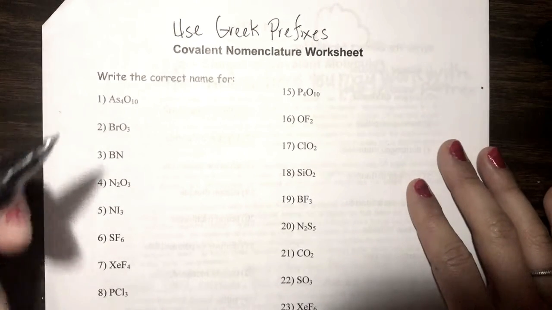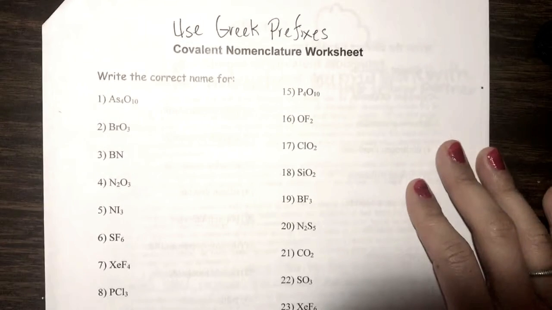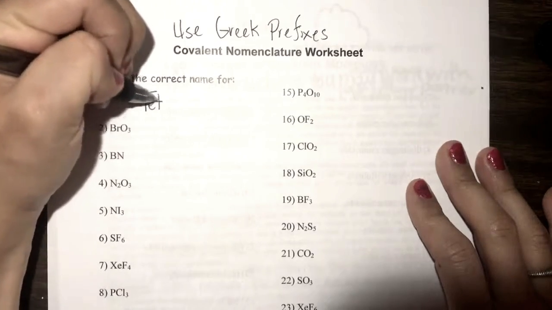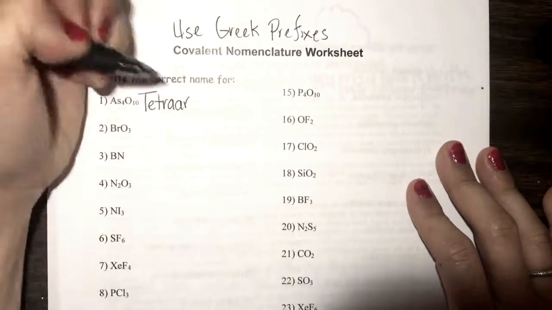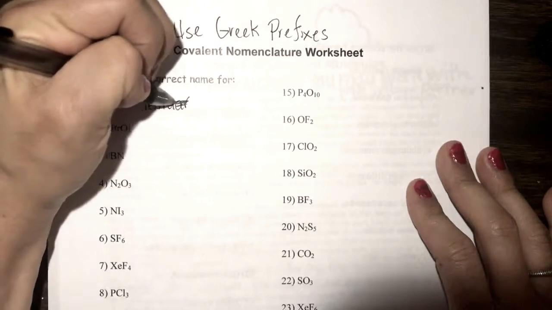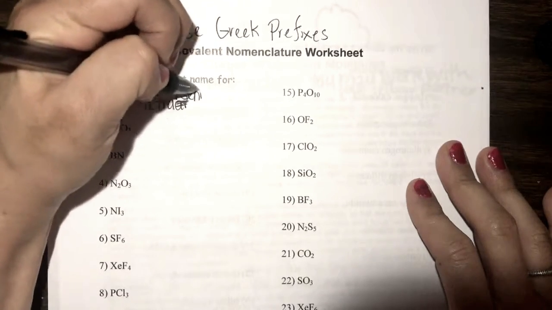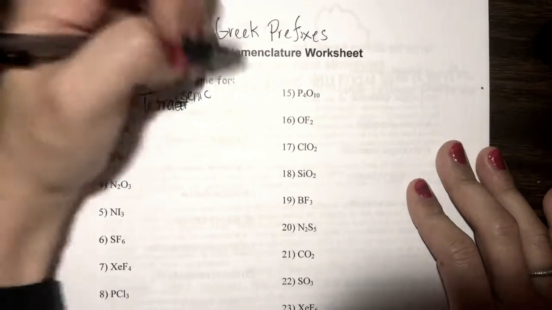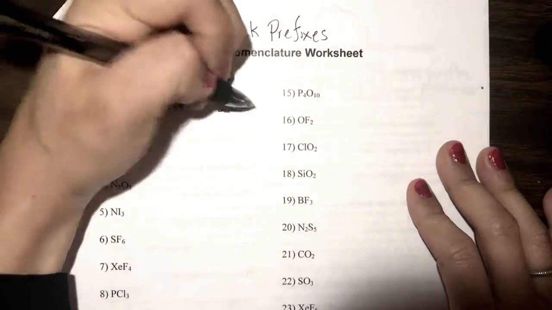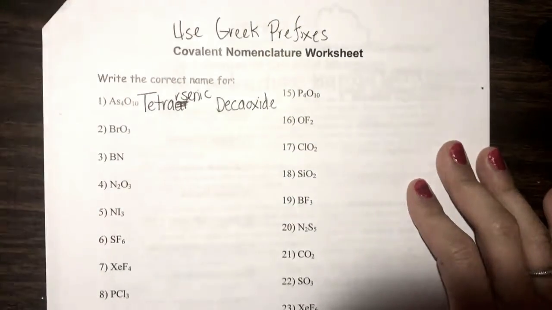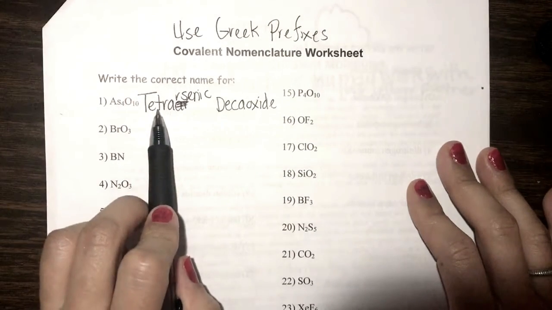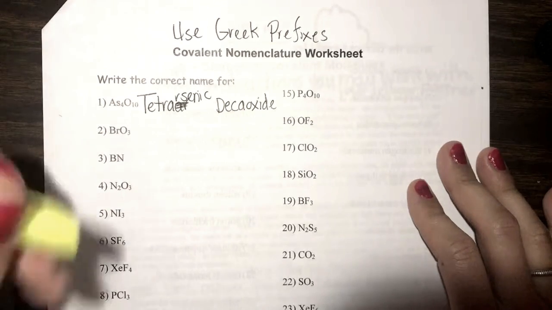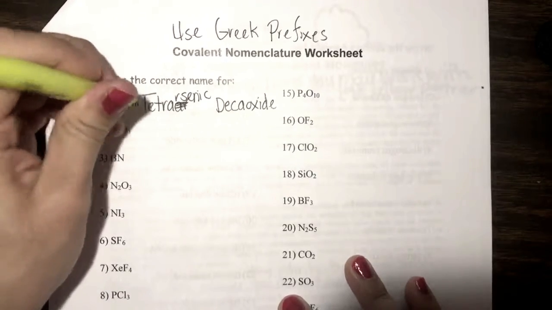So number 1, As, you look at your periodic table and you find that it's arsenic, but you write tetra arsenic. You probably don't put 2 A's. And then 10 is deca, so deca oxide. Tetra arsenic deca oxide, because of these little subscripts.